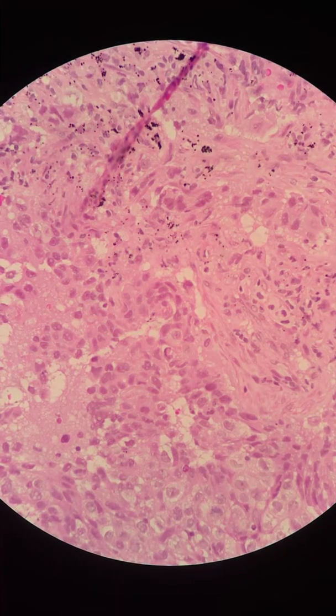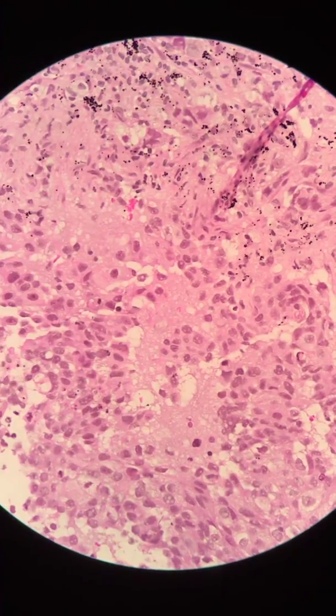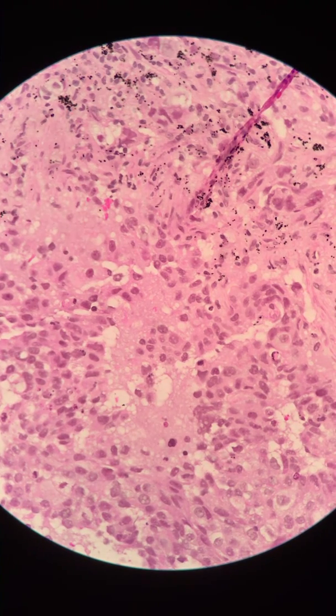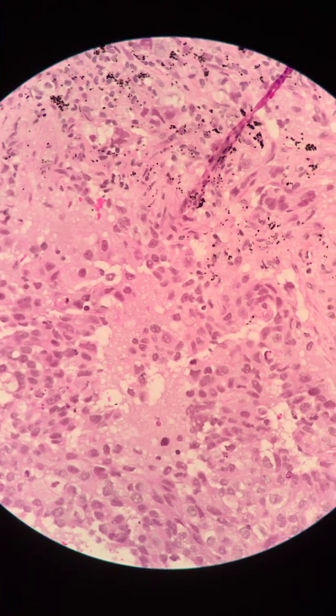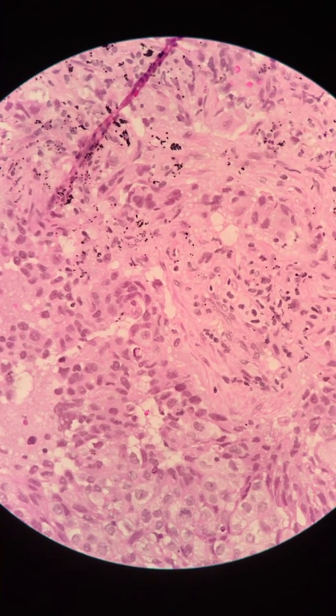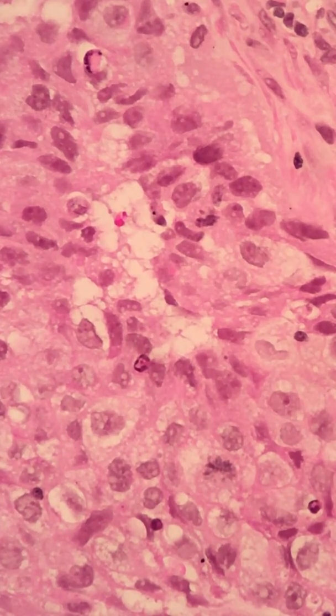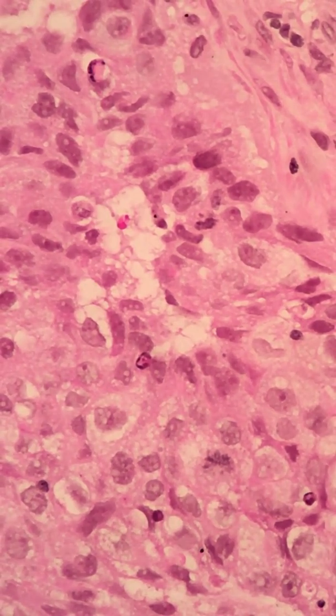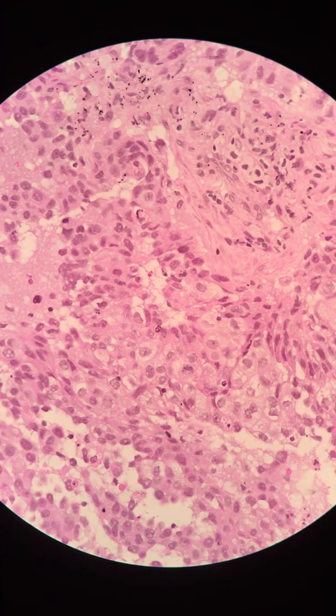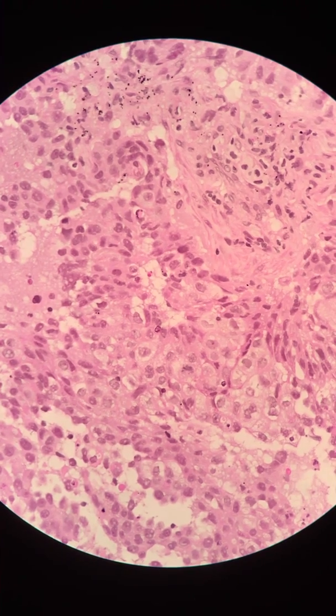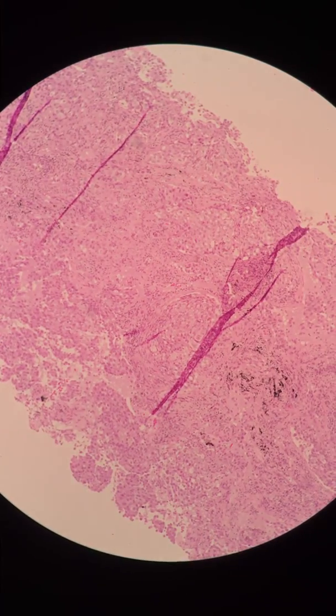And number three, it has mild pleomorphism of the nucleus. In this area again, at the center of the field, there's another structure where the tumor is trying to form a gland. It has started to clear the space at the center to make way for the lumen. So it is a gland-like structure.